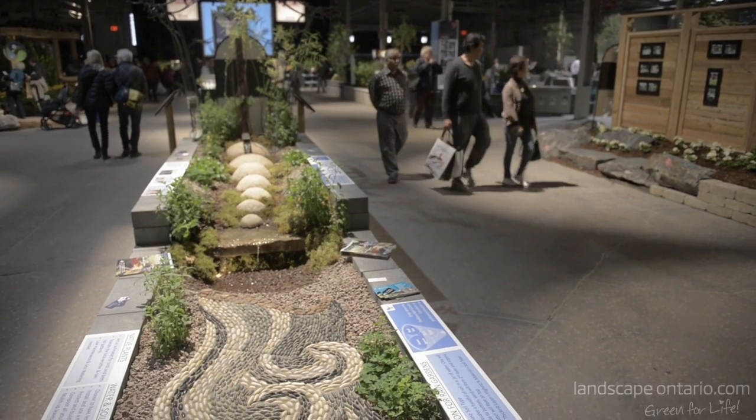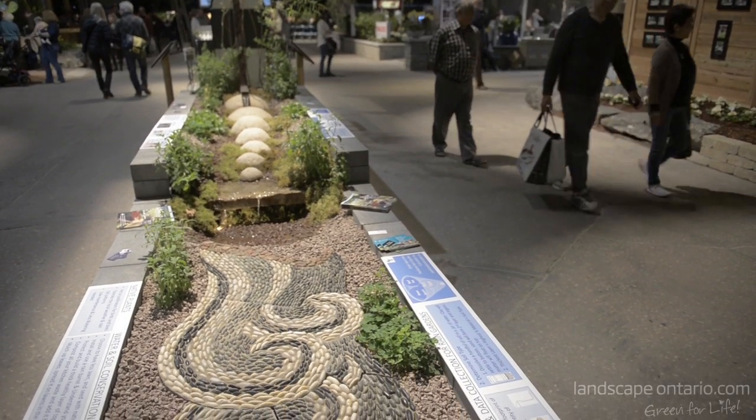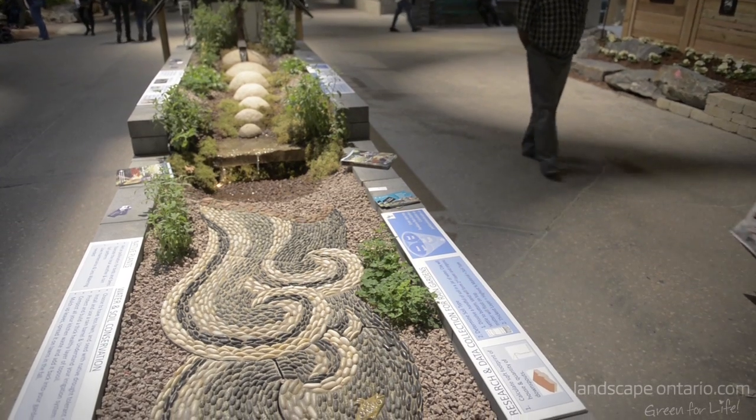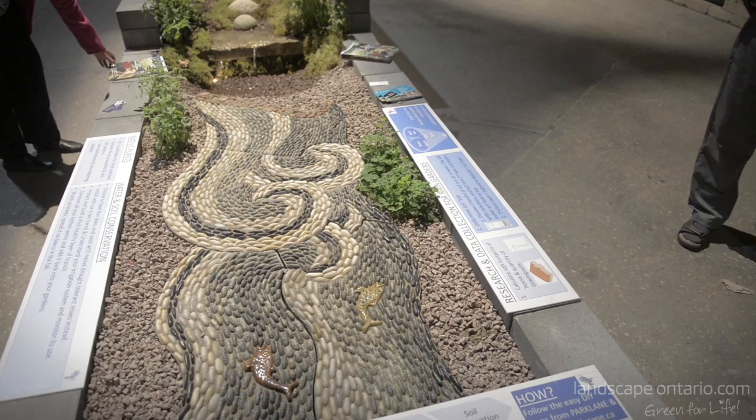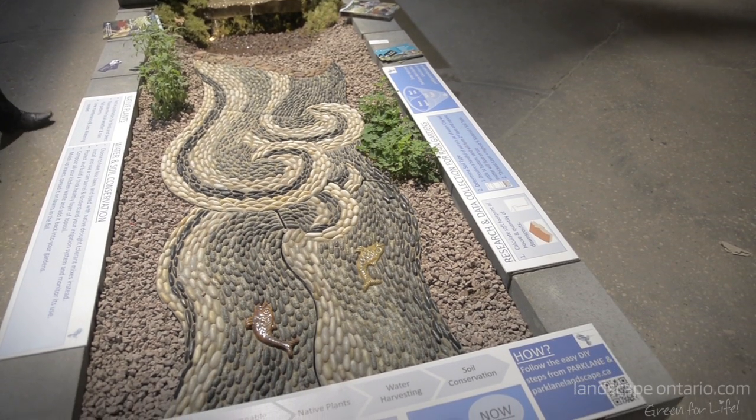So what you're seeing right here is an example of a combination scree and simulated wetland garden, incorporating some art features. We've also produced a number of different signs that show the actual installation of the rain garden and the different types that are there, as well as bioswales and permeable paving. Hopefully it looks like it's working, it's engaging the public so that they can start to look and learn, and it's more of an educational piece that we're doing this year.